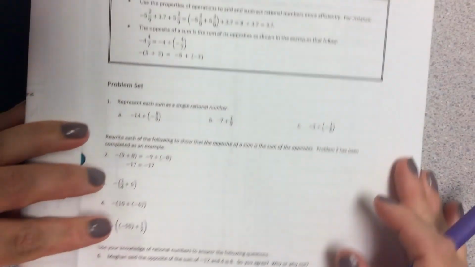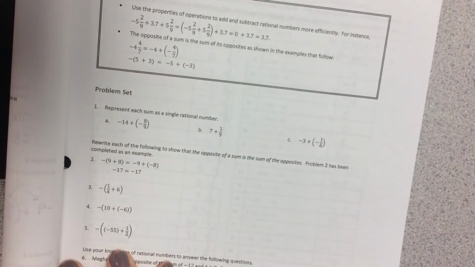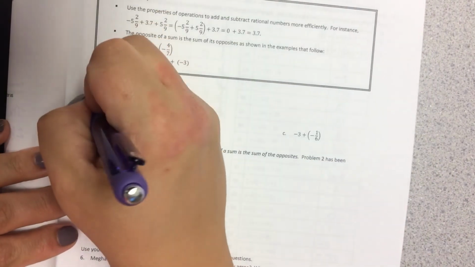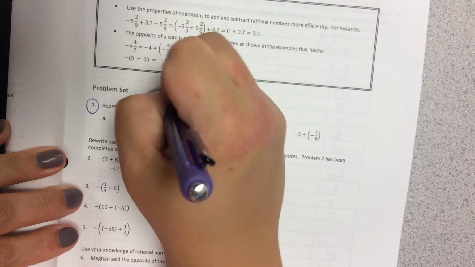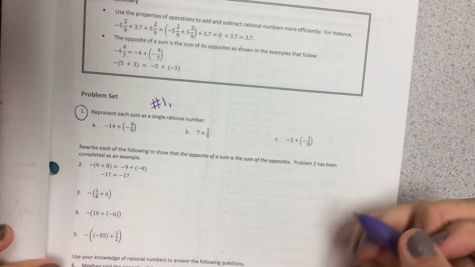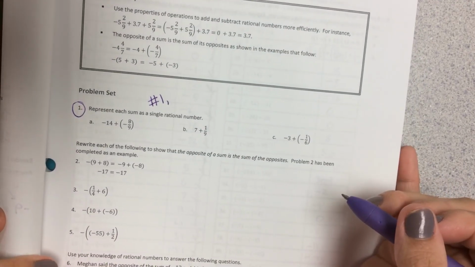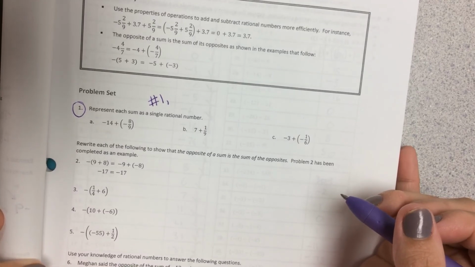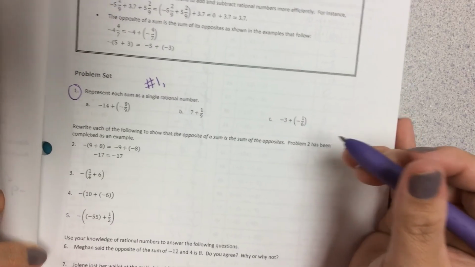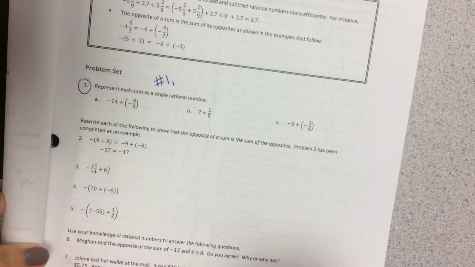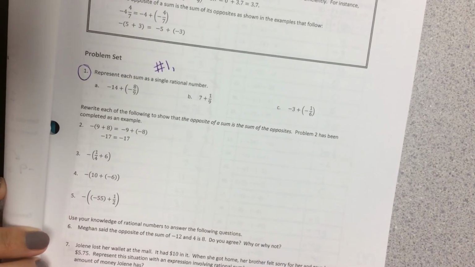All right, so on to the problem set. These are the ones that I would like for you to do. Definitely number 1. I'm going to have you skip number 2 since number 1 kind of takes care of that for us. And I'm going to have you go down to these word problems.